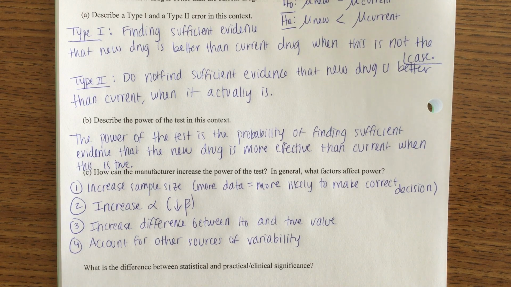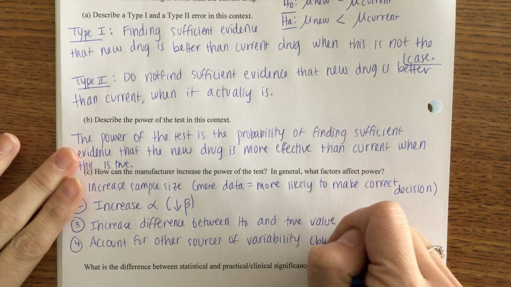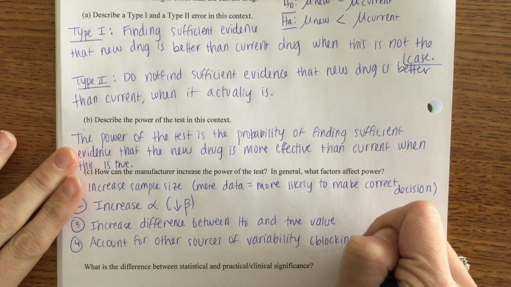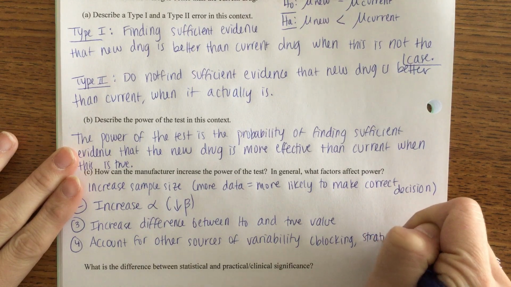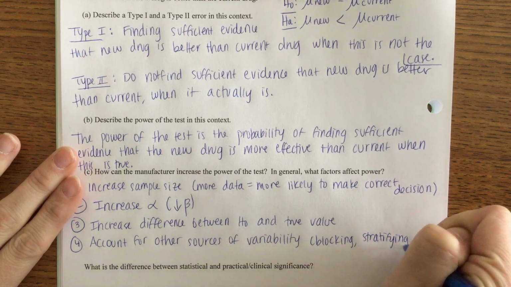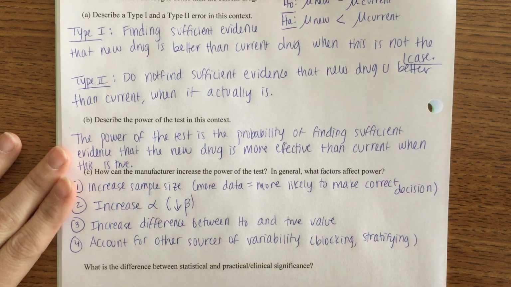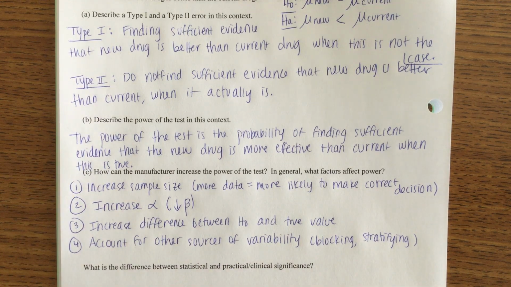I feel like I saw it recently, so like blocking and then something that starts with an S. Stratifying. Same thing, really. Ariana, you got the blocking much faster than the other class did, though. So you get credit for that one. Okay, you have to calculate power before you collect data.